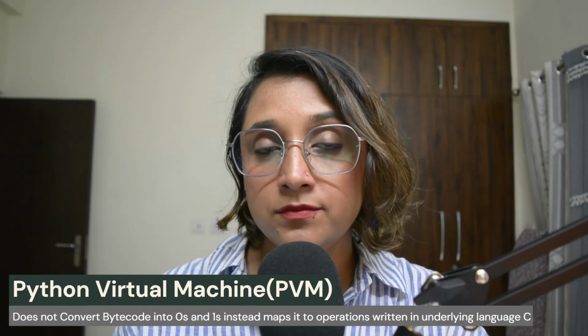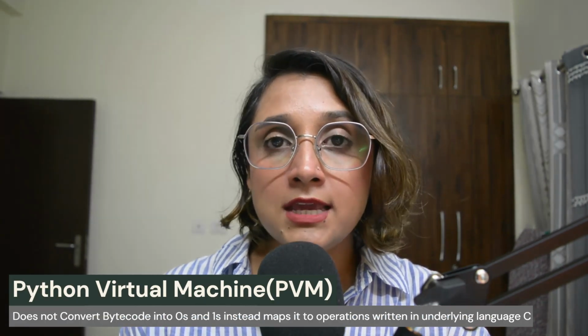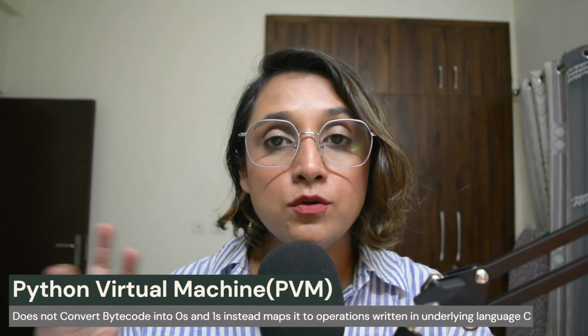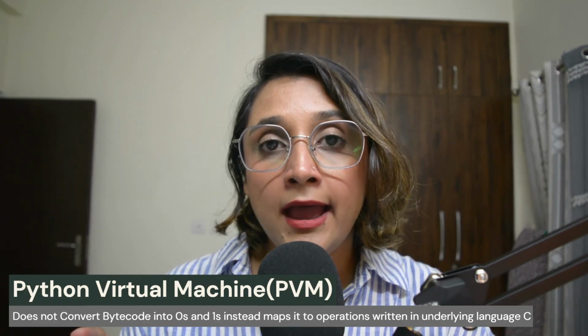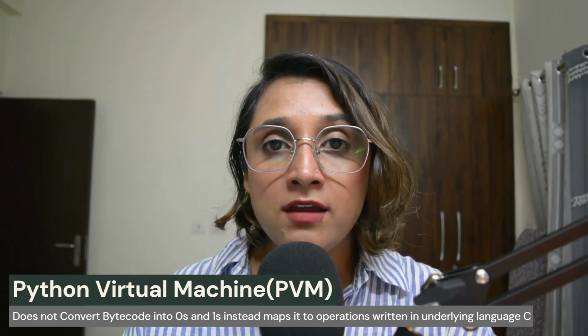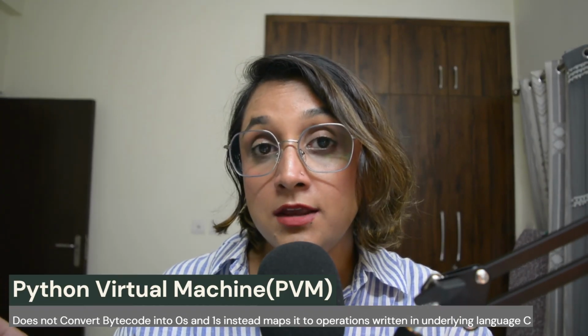Now, here's an important detail. The PVM, the Python virtual machine, actually doesn't convert your bytecode into machine code, that is zeros and ones. It actually reads, or interprets, the bytecode instructions and matches them to low-level operations that are written in another language, C.